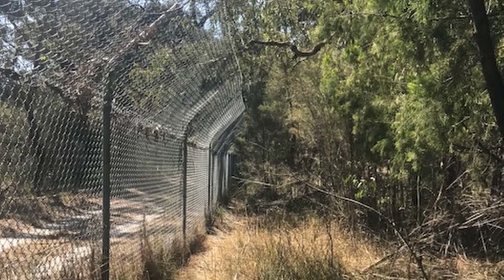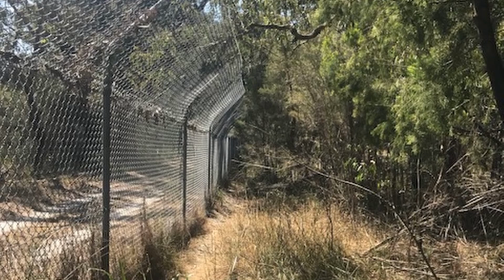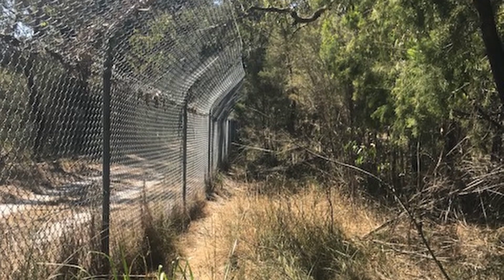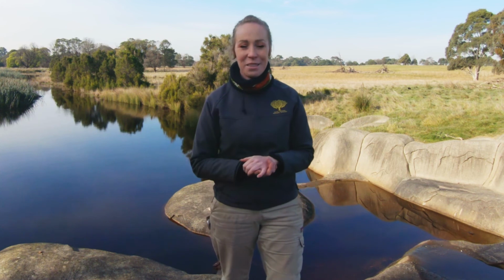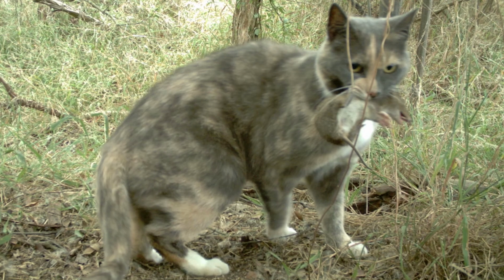As far as pest animals, we do get a few pest animals in here. We have a predator-proof fence up around our site which does help keep those animals out. One of the other really key pest species that we get, particularly in urban areas, are people's household moggies, the faithful cat that everyone loves.